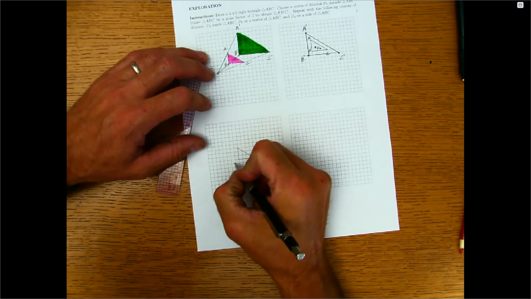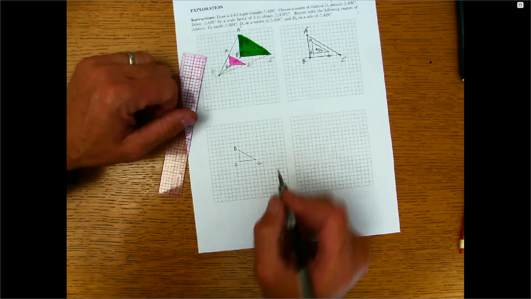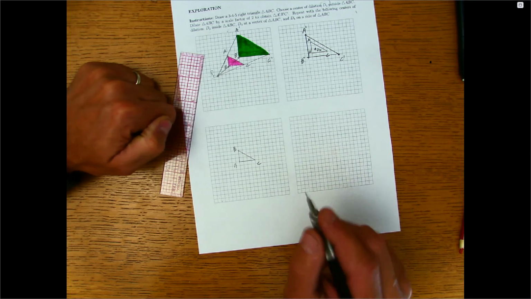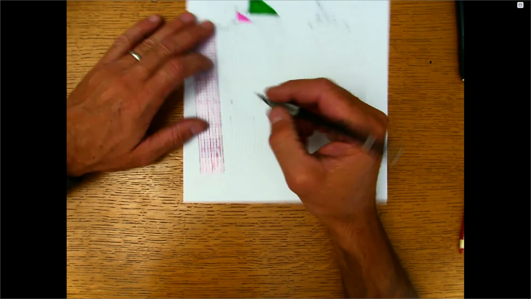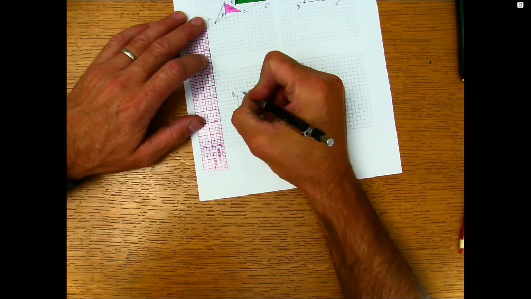So let's see, A, B, C. I almost always see them choose the right angle vertex as the center of dilation. I don't know why that is. Maybe it's just some sort of psychology going on. But let's say I choose B as my center of dilation.